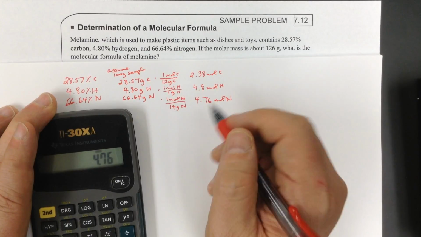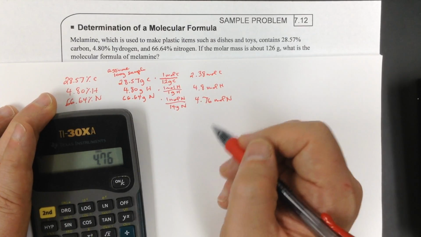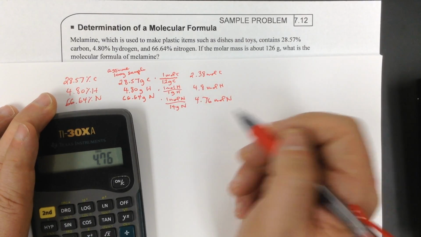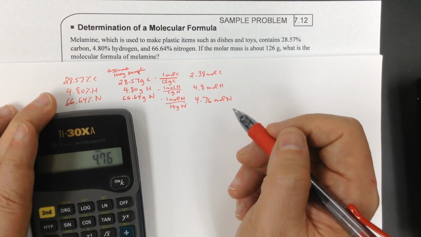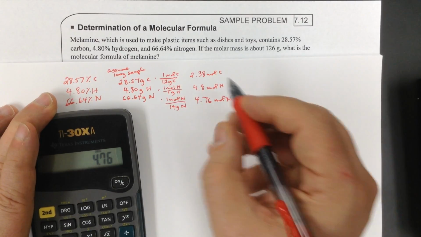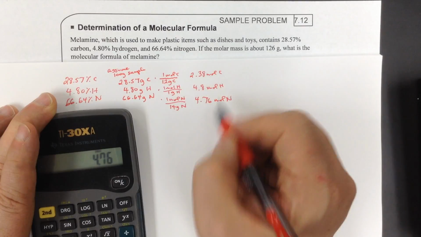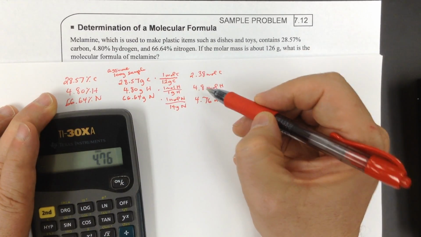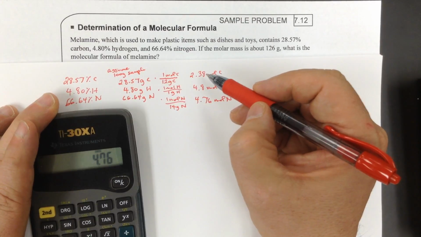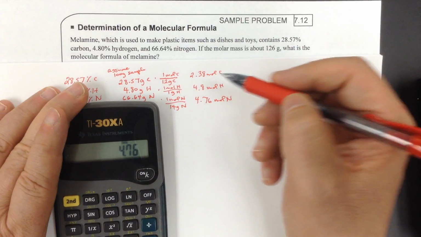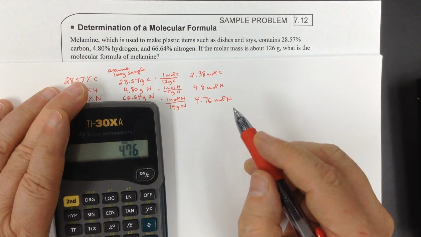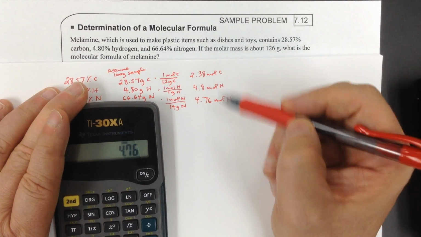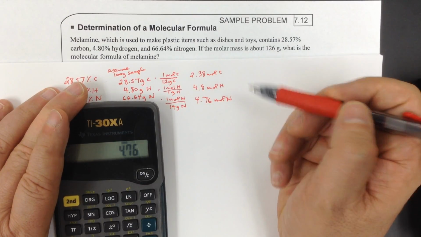I don't understand what 4.76 hydrogens mean. You can't have 0.76 of a hydrogen without blowing up a town. So I'm going to find the relationship between these by taking the smallest number of moles, in this case 2.38, and dividing it into each one. Essentially I'm comparing everything to the smallest.